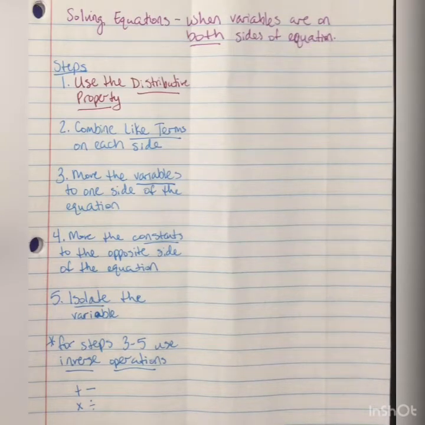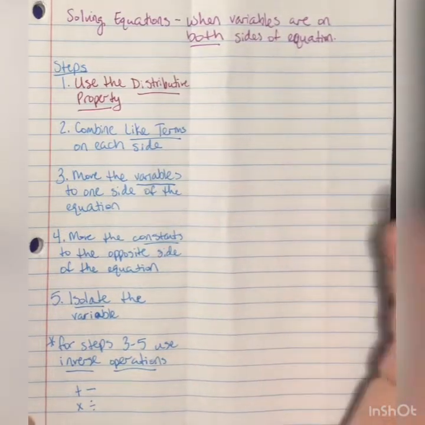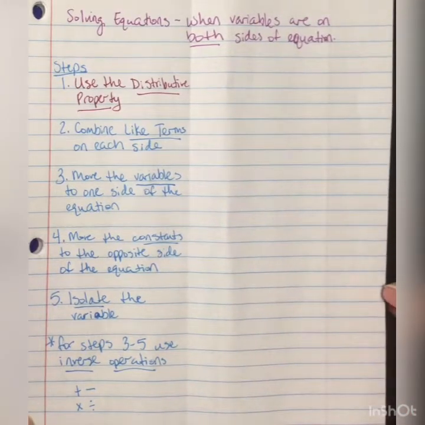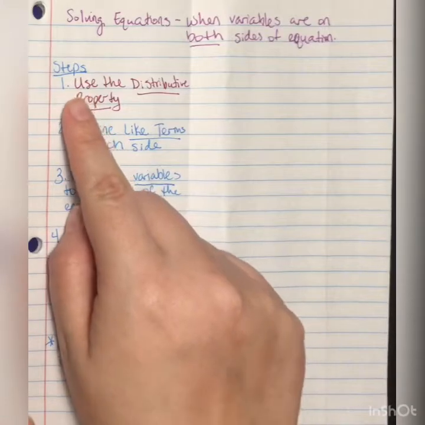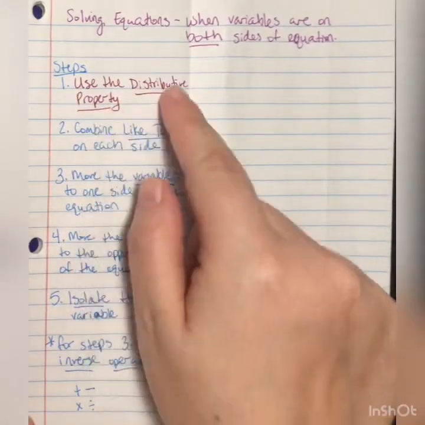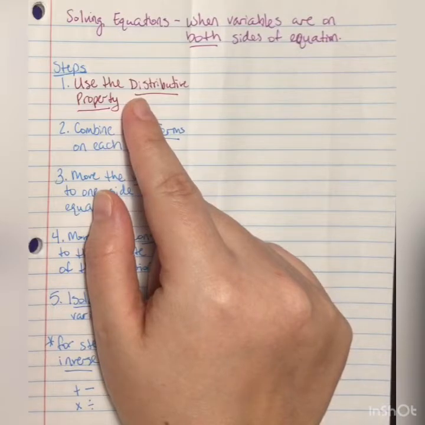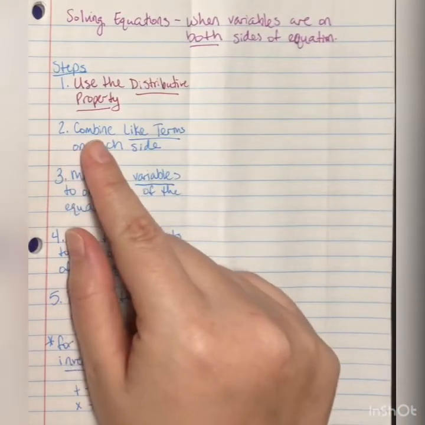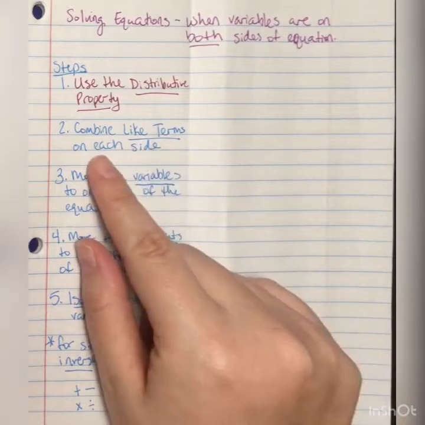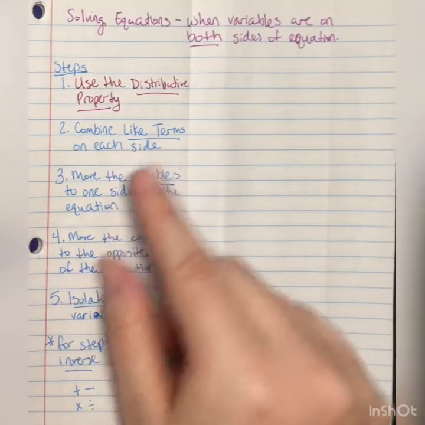Alright, in this video we are looking at solving equations when variables are on both sides of the equal sign. So the steps that you want to write down at the beginning, before we actually start solving anything. First step is to use the distributive property, and this is in a different color because it will be in tomorrow's video. Step 2 that we're going to start with today is combining like terms on each side.